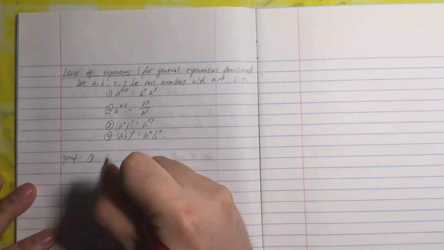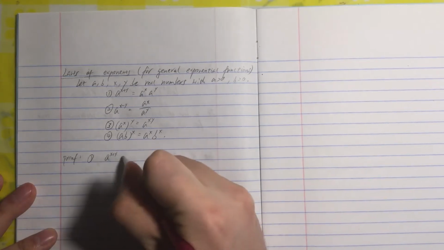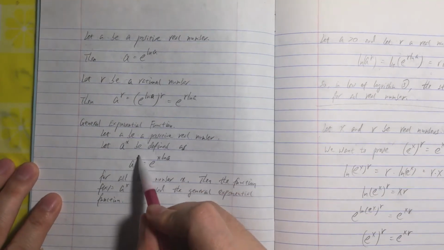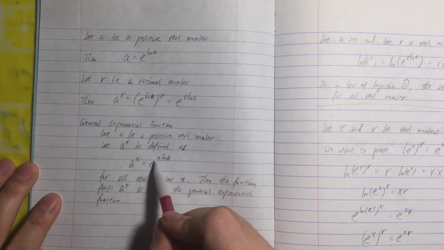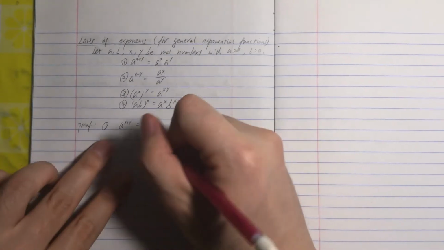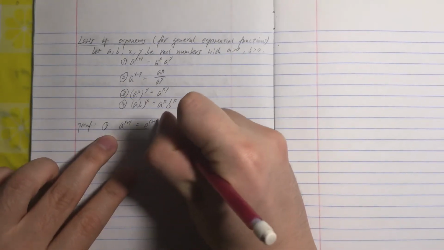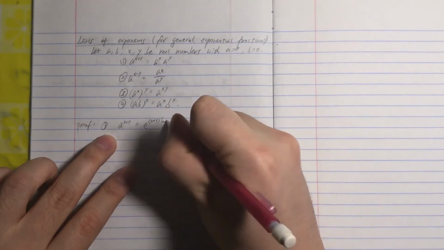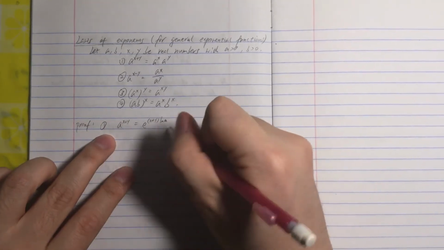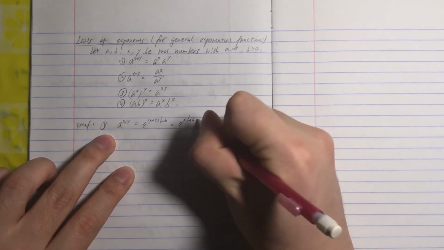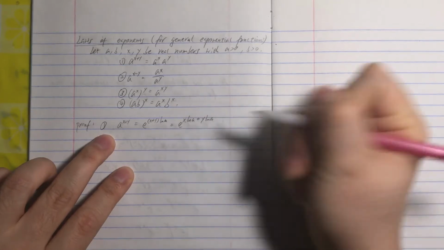We know that a to the power of x plus y, by the definition of the general exponential function, we plug in x plus y here. I get e to the power of x plus y times ln of a. Then I can distribute ln of a into the parentheses. I get e to the power of x times ln of a plus y times ln of a.